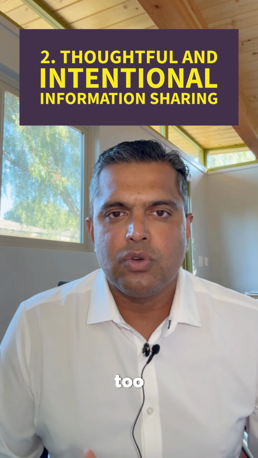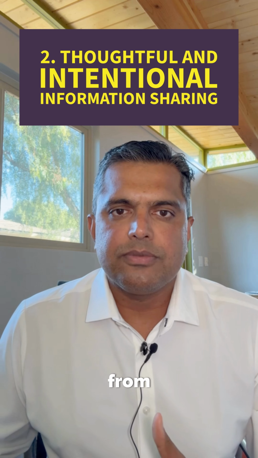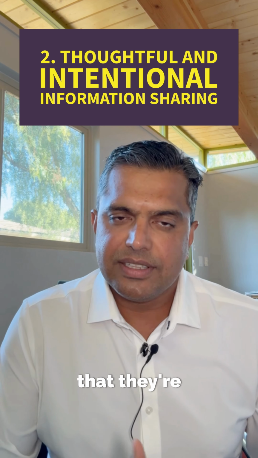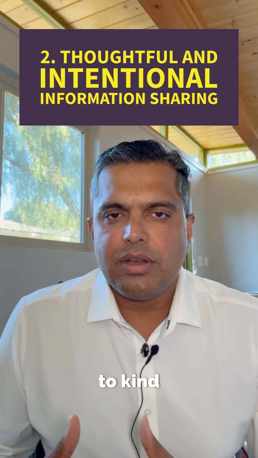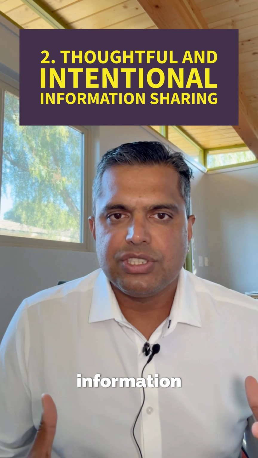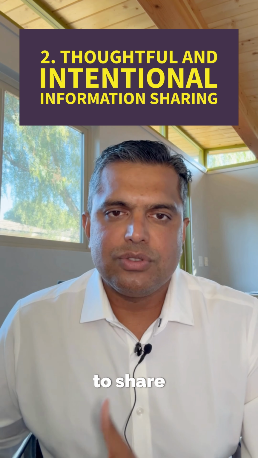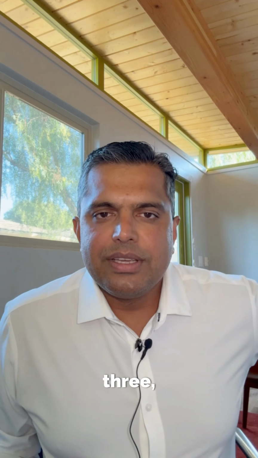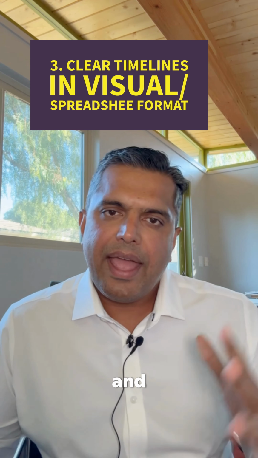If you share information too quickly, you may slow down your project team from working on the immediate deliverables and tasks that they're working on. So you really want to figure out what is the information and the timing that makes sense to share that information. Number 3, create timelines that are visual and text-based.